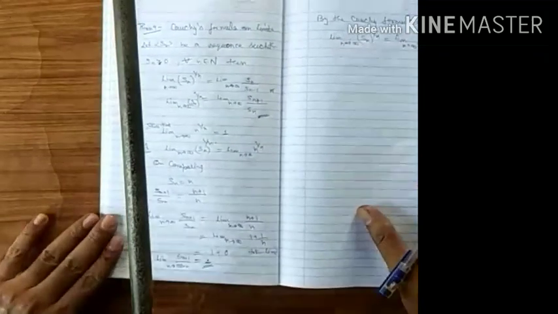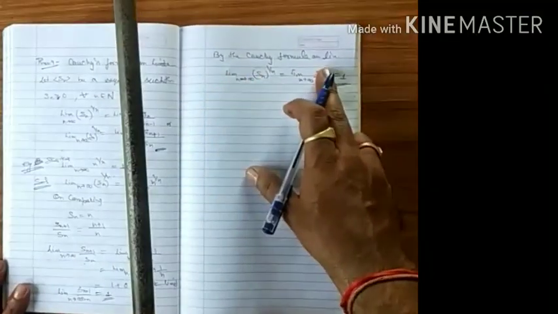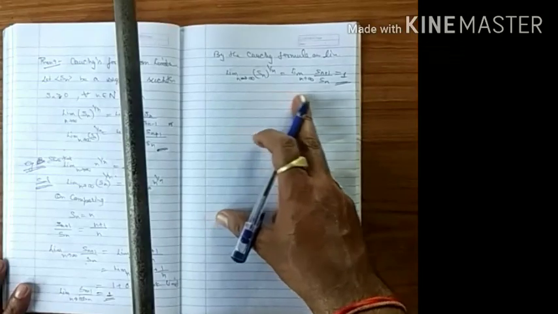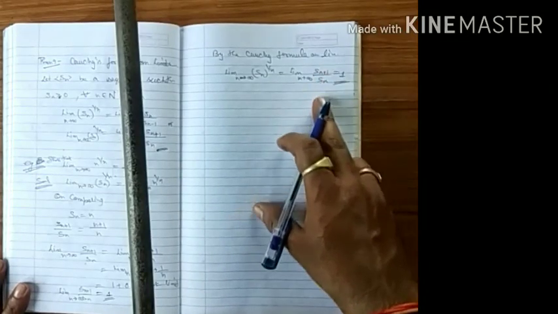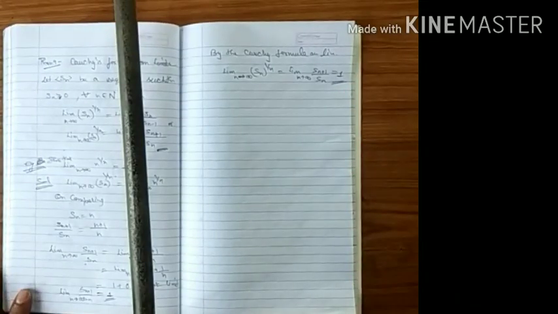So it is clear that this is the result of this theorem. By the Cauchy theorem, limit of Sn^(1/n) equals limit of S(n+1)/Sn, which is equal to 1. So that is the result of this theorem. Thank you.